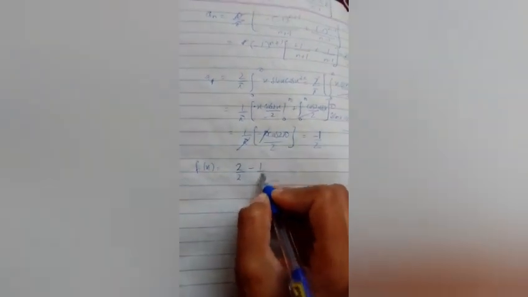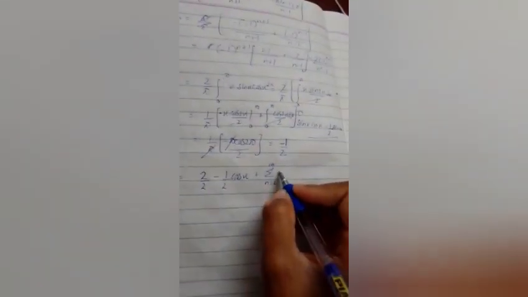A1 is minus 1 by 2 cos of x, plus summation n is equal to 2 to infinity of 2 minus 1 power n plus 1 over n square minus 1 cos of nx. Bn is 0 because the function is even, right?